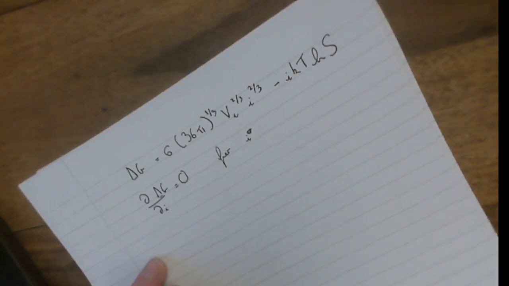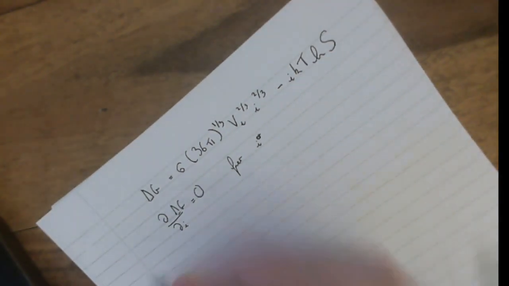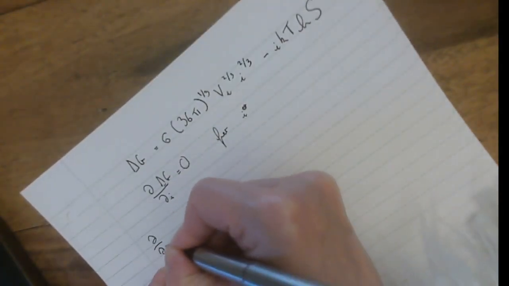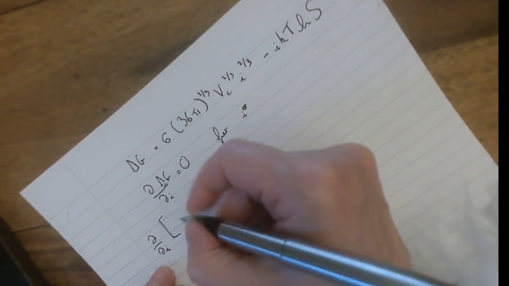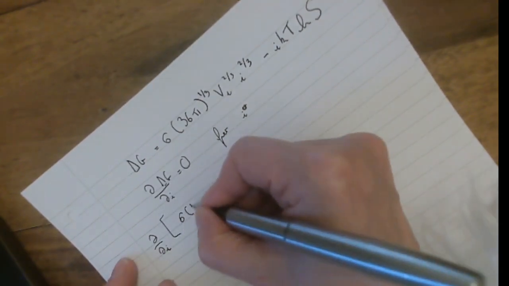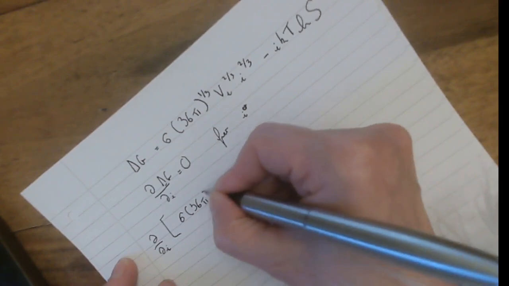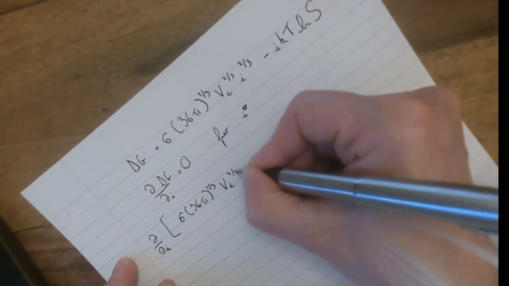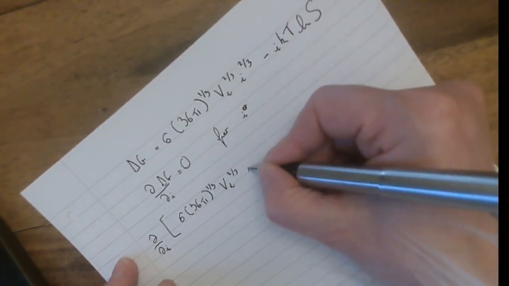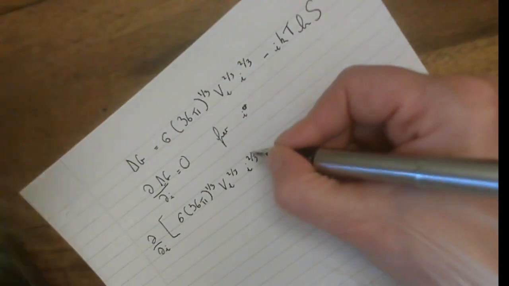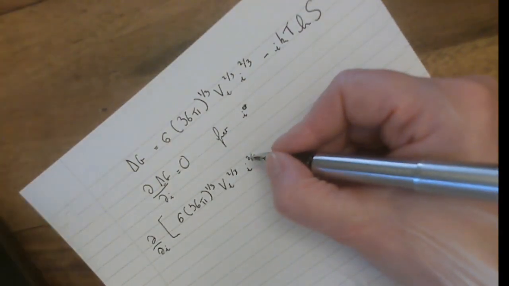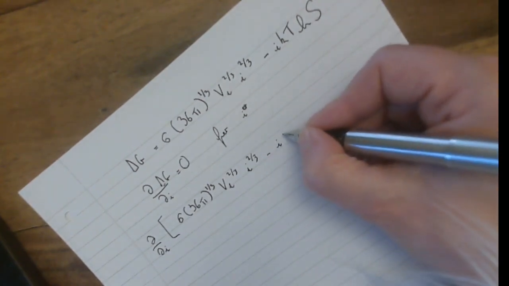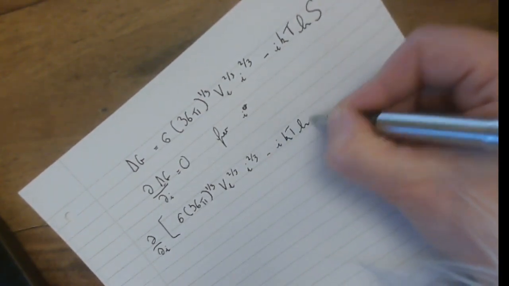Okay, so just doing this differentiation, we've got d by dI of sigma 36 pi to the 3rd VL to the 2/3, all boring constants, I to the 2/3, minus I kT ln s.